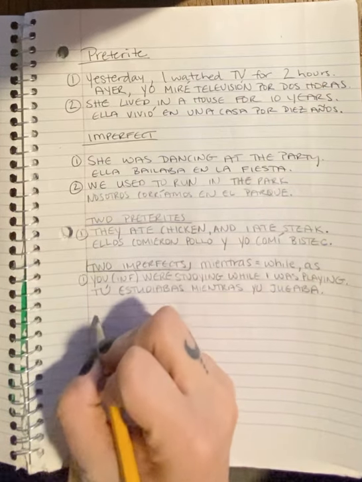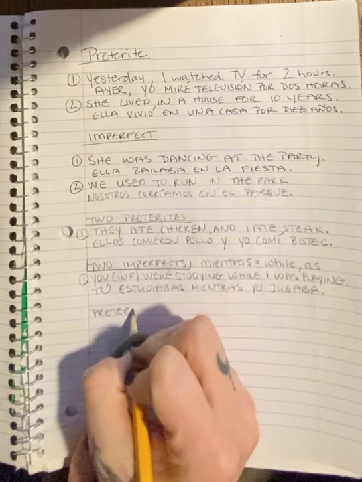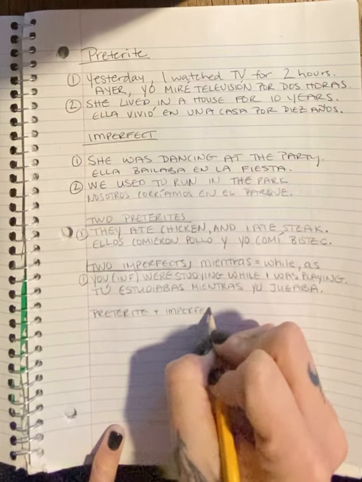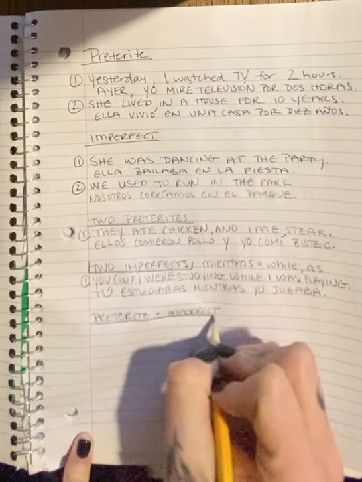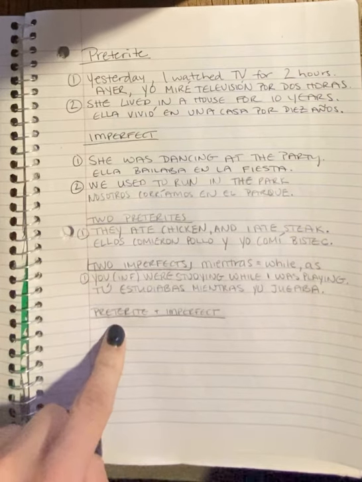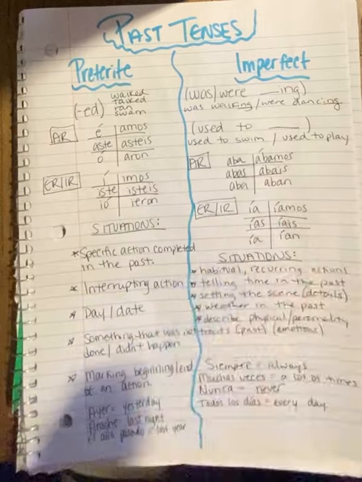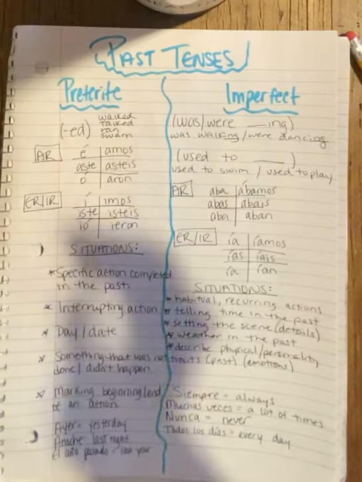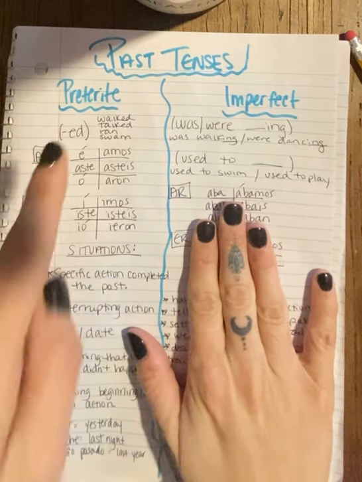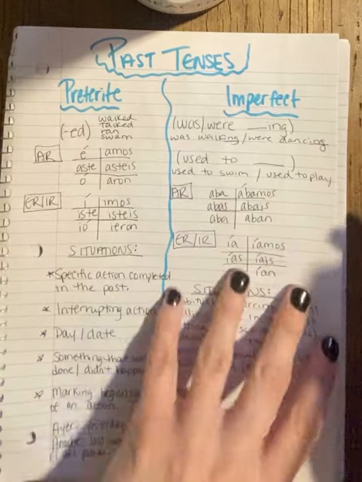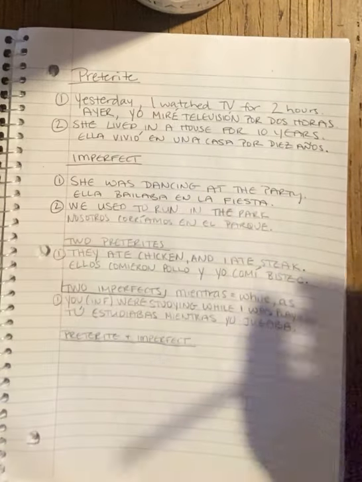Now, when you see a preterite and imperfect in the same sentence, that is when the preterite acts as the interrupter, right? We had written that down. An interrupting action. So we're going to say something was happening when... There goes my phone. Remember, something was happening when something else happened and interrupted it. Was happening, happened, and interrupted. Okay, sorry that my phone dropped, folks. So let's do an example here.